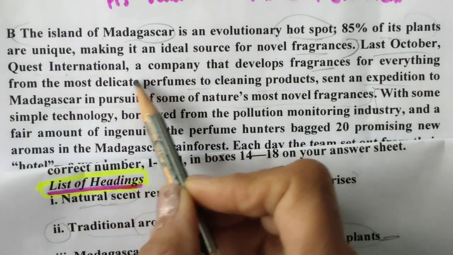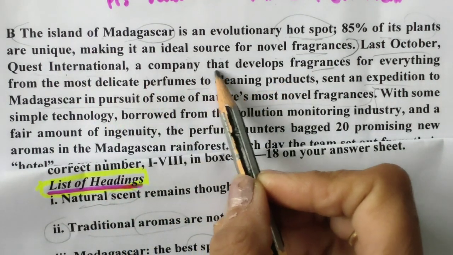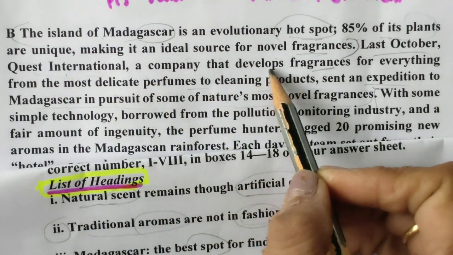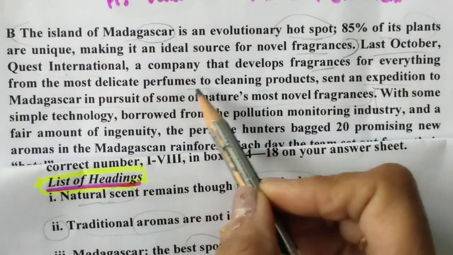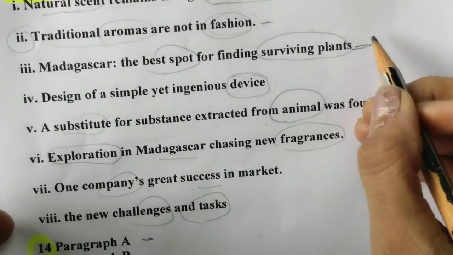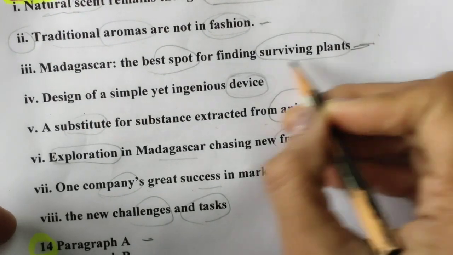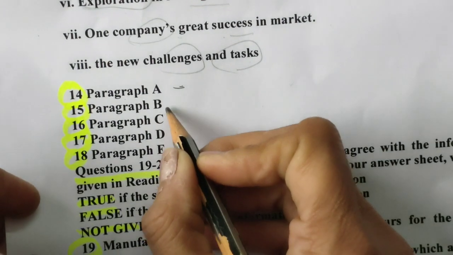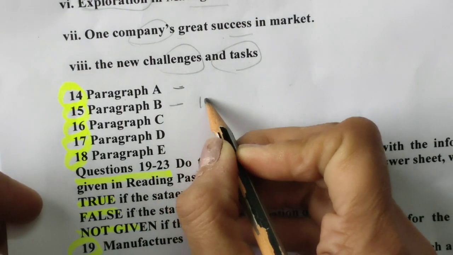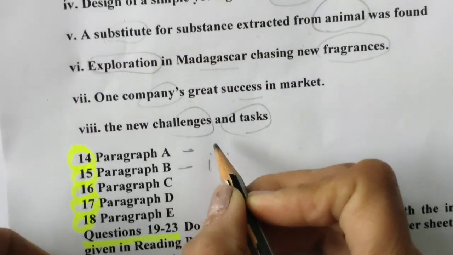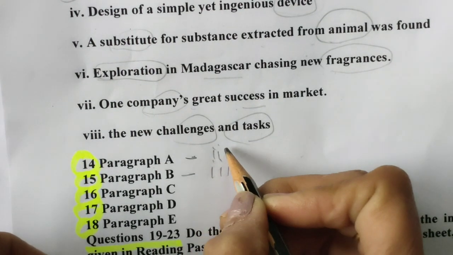And last year this company had visited, and that develops fragrances for everything, this and this. So that's why this will be the answer for this. Also we have selected for C, for B paragraph we have this, and here second number was there.